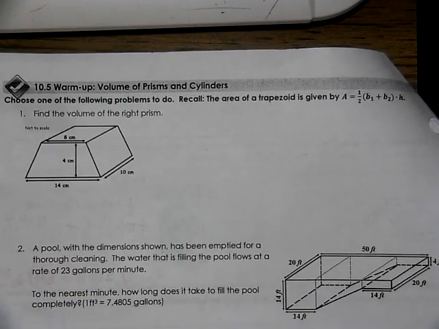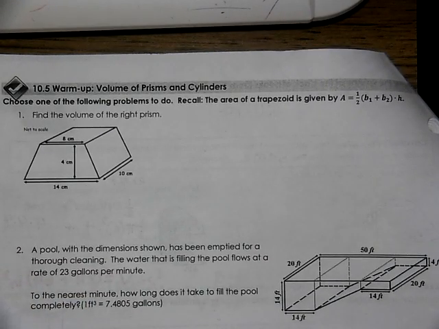This is for 10.5. Today we are going to learn about the volume of pyramids and cones, which we did 2 of them yesterday with the volume of prisms and cylinders, because those were kind of related. Today you'll see how pyramids and cones are related to each other as well. But there are 2 warm-up questions here.